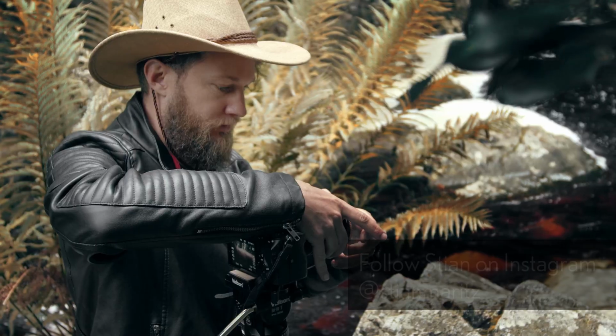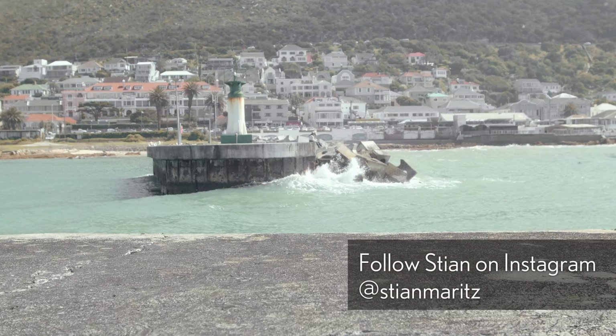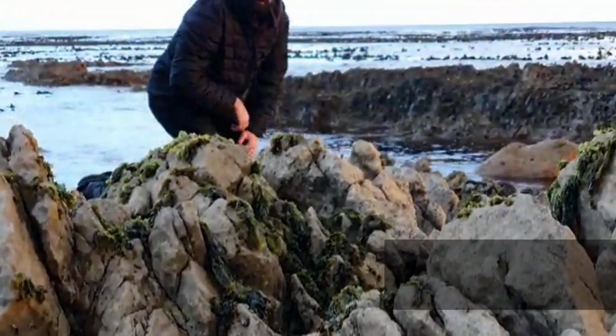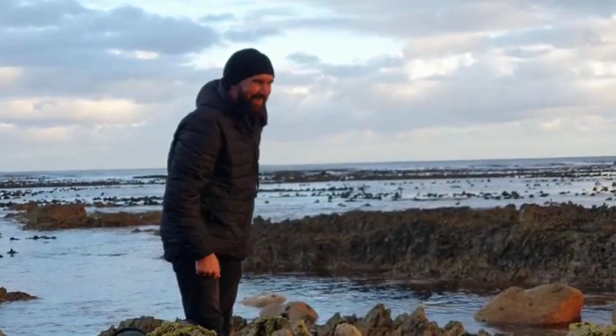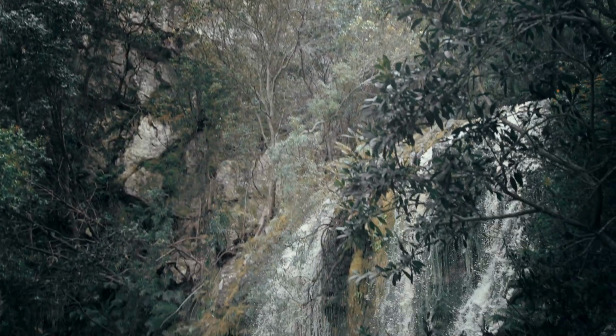My buddy Stian from Cape Town came and joined me, and we embarked on a couple of adventures together, going down to the seaside, shooting some long exposure landscapes there, as well as going up into the mountains here in Betty's Bay and checking out some waterfalls and shooting around there.